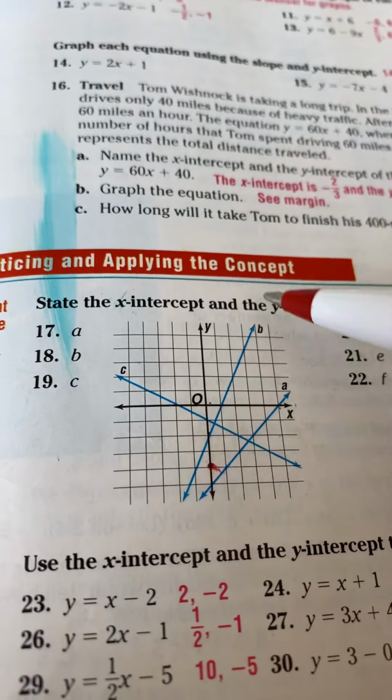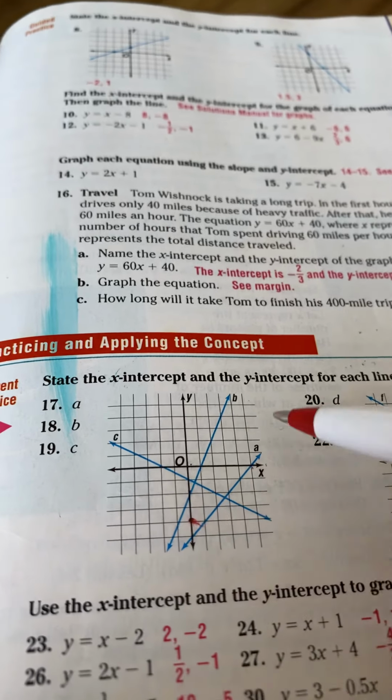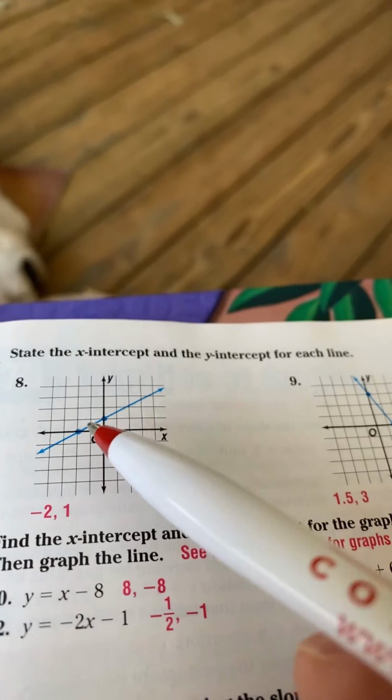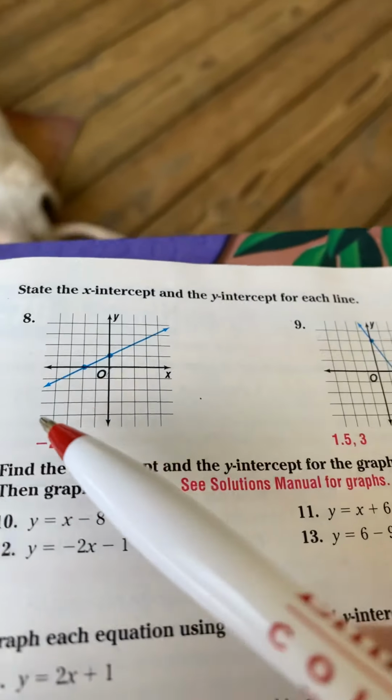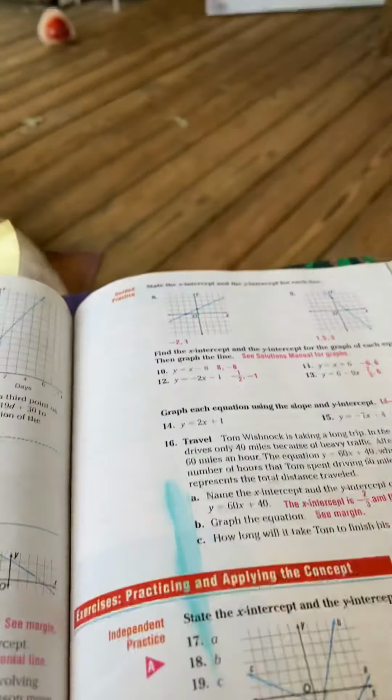Now, that is how you would find the x-intercept and the y-intercept for each of the lines. That's what they're asking you to do here for number 8 and number 9. You're just finding where it touches the line.